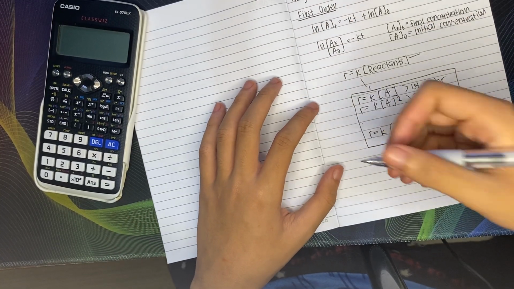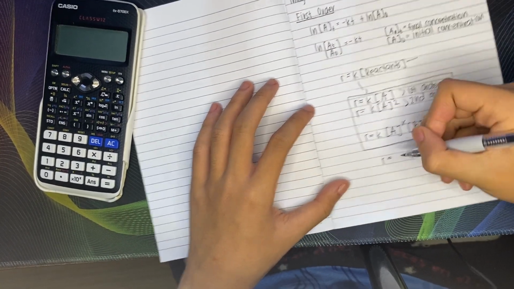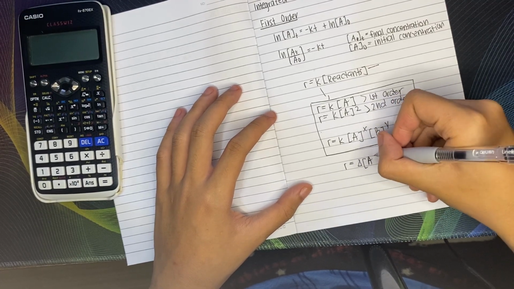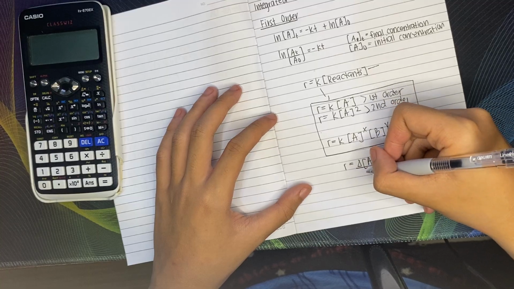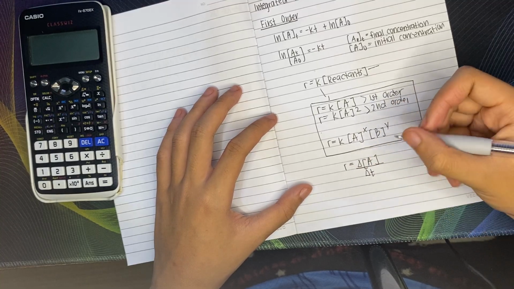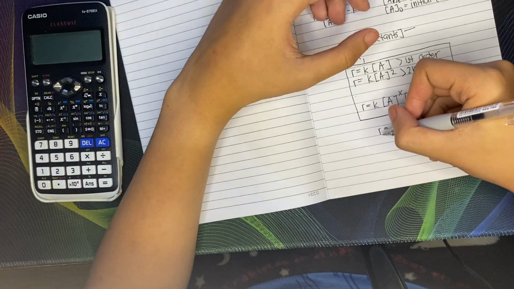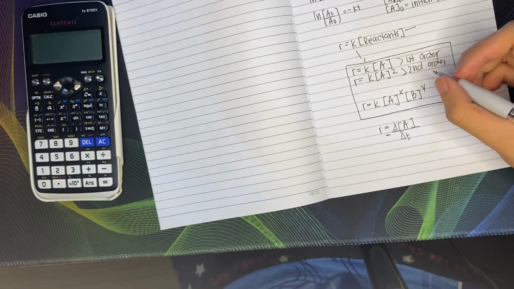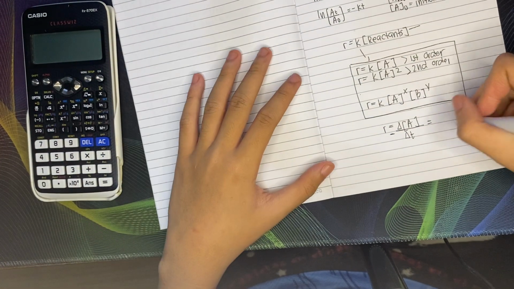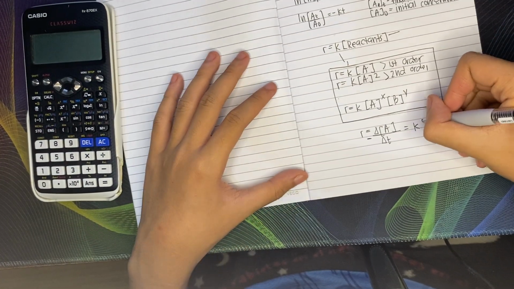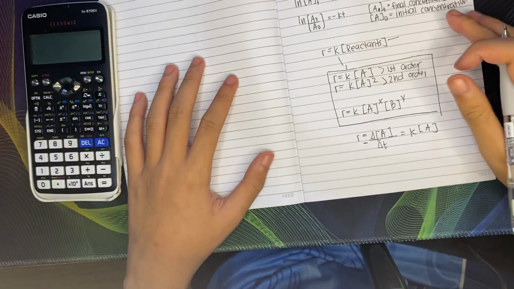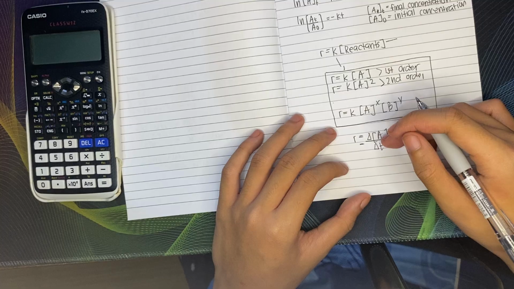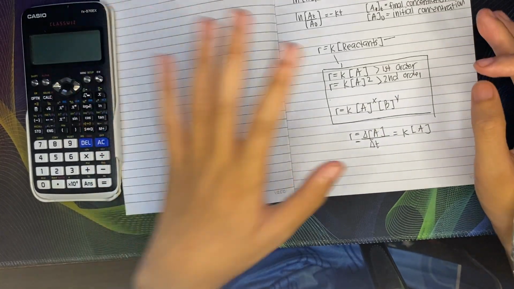So rate can be written as R is equal to negative delta A, the concentration of A, over delta T, which is just like the rate constant times the molar concentration of A. So we can write this for our rates.